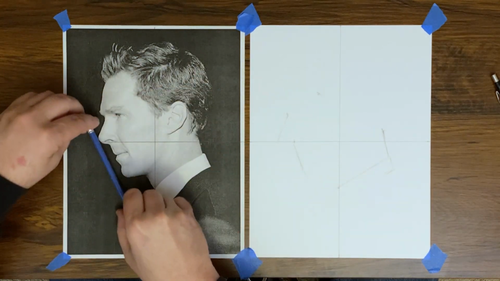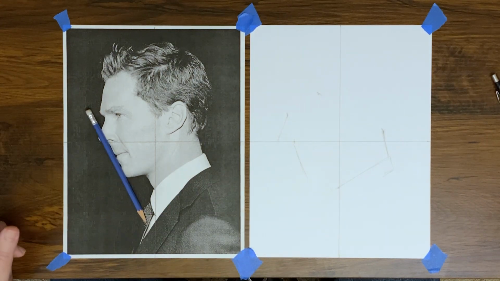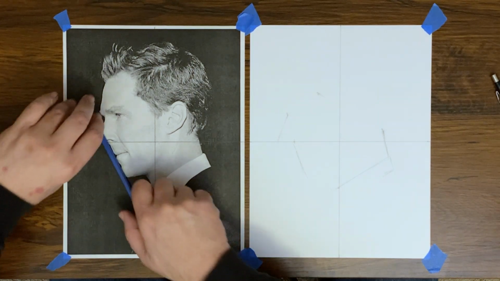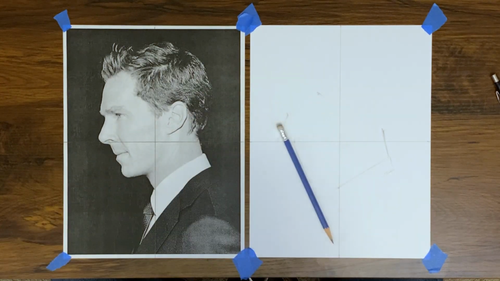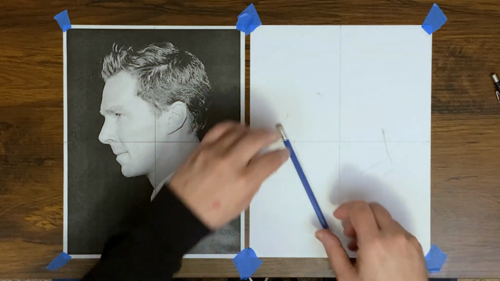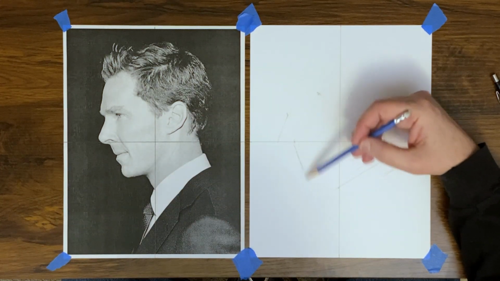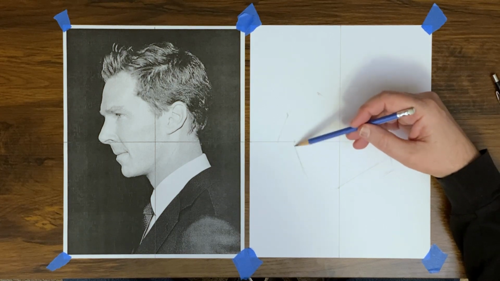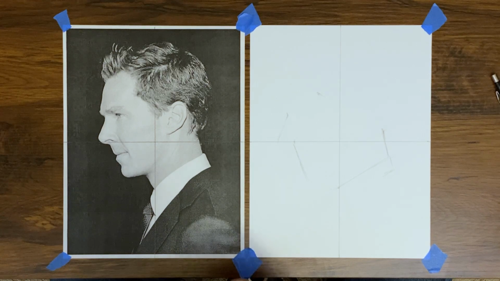And then let's double check it. As long as we're working fairly light, we can make corrections, but that feels as accurate as I can get at this point.